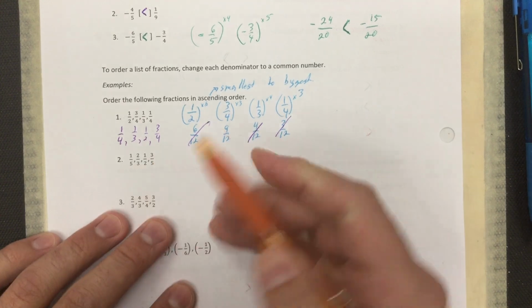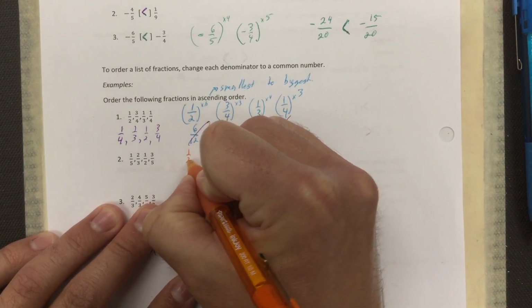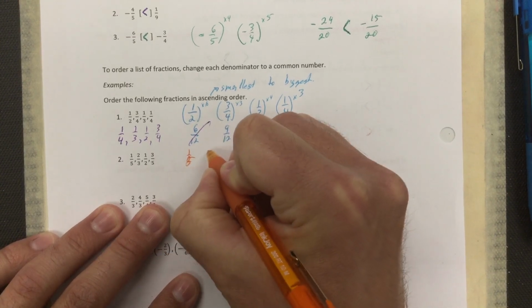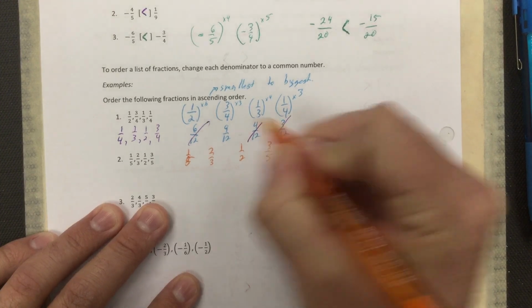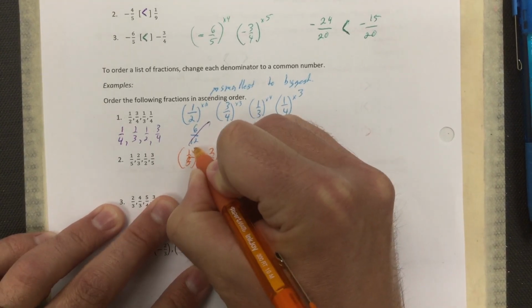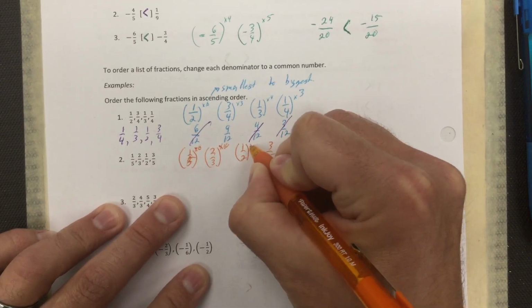So if we multiply 15 by 2, we get 30. And so in fact, that's what this is going to be. So 1 over 5, 2/3, 1/2, 3/5. We're going to multiply this by 6 because we want to get it into 30. Multiply this by 10. Multiply this one by 15.